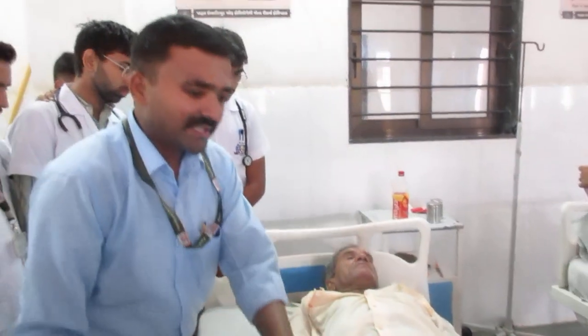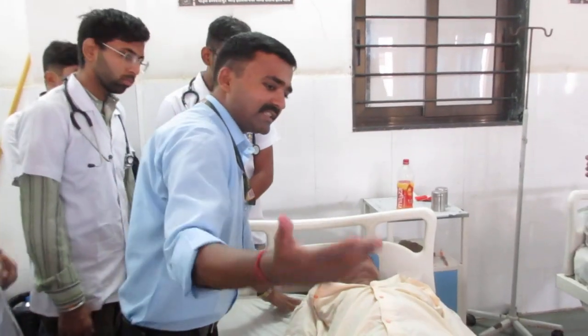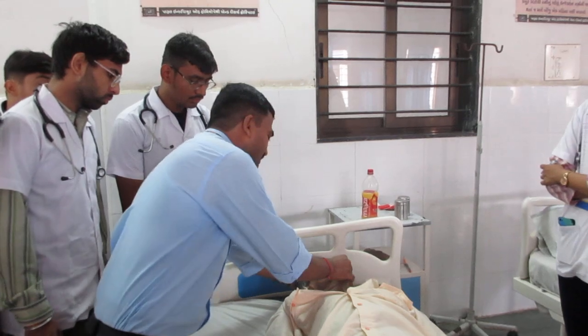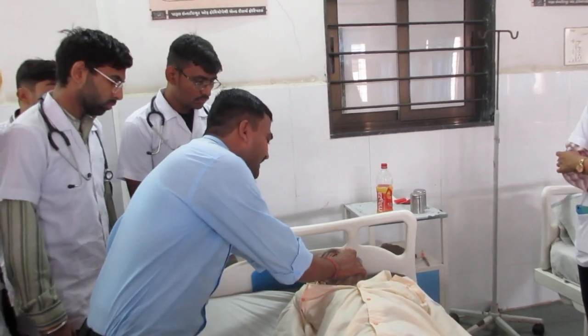For jugular venous pressure, what we do is we elevate the head end by 45 degrees. We ask the patient to slightly turn the neck to one side.